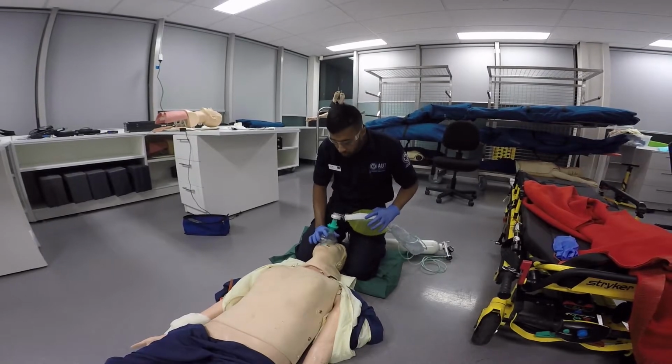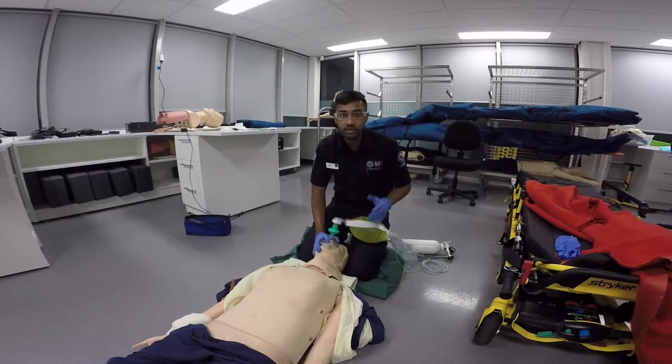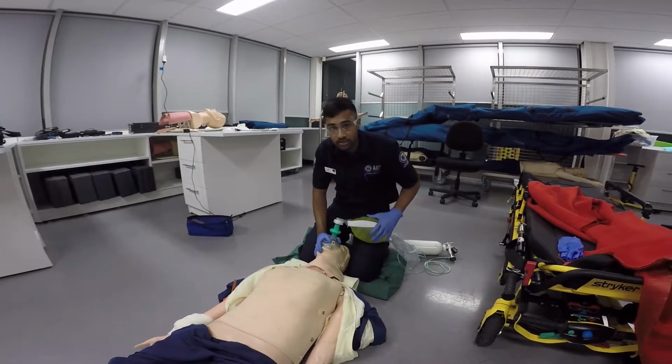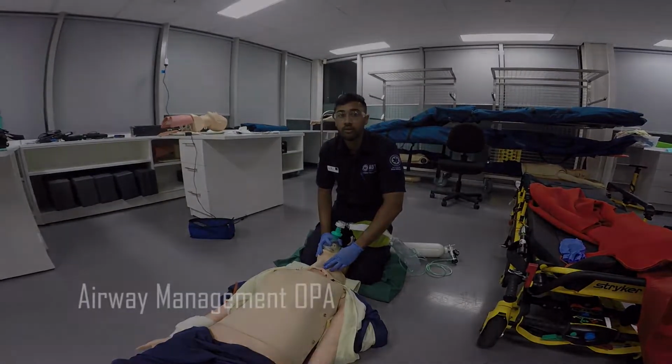When ventilating the patient, we use the C and E grip like so, and when we ventilate, you ventilate once every 5 to 8 seconds, assessing for chest rise. If you start to see gastric inflation, you can apply cricoid pressure.